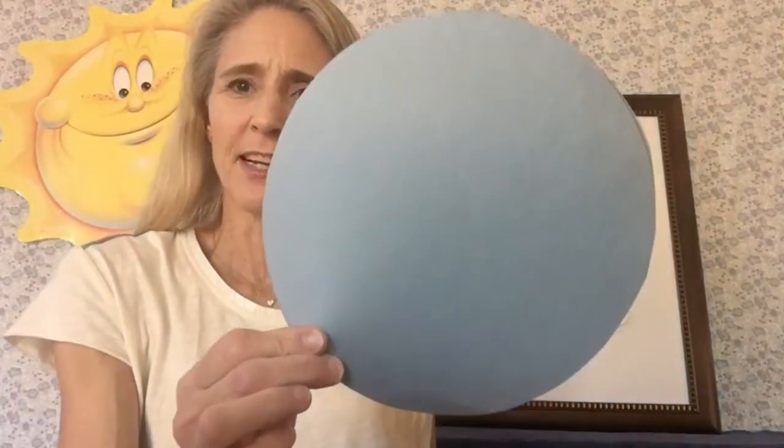Okay, we're just going to review really quickly our flat shapes, or we call them 2D shapes. See how flat they are? Okay, I cut them all out in paper, so yeah, I'm a little different. What's this guy? Circle, got it. How about this one? Heart, good.